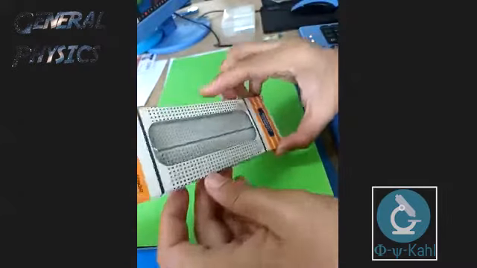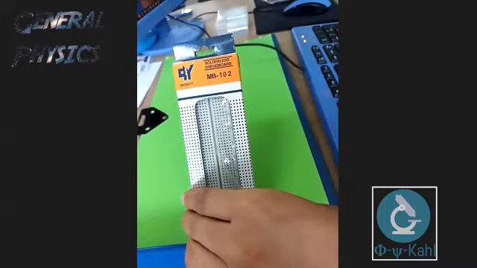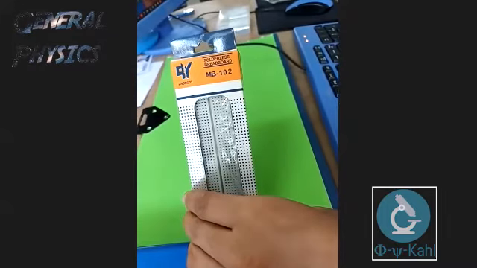Next, we have a component here. This is known as a solderless breadboard. Okay, from the word breadboard. What is a breadboard? It is a cheap board where you insert and plug things.